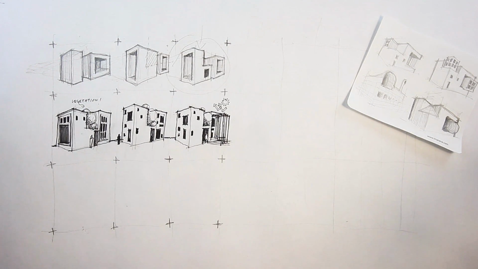So guys, for the second row, I fleshed out more of the form. I added in fenestration, an idea for a terrace. The design idea is becoming more solid. Now be aware that I am doing this on the go, so I'm actually exploring with you guys and I'm not even sure where this is gonna go.